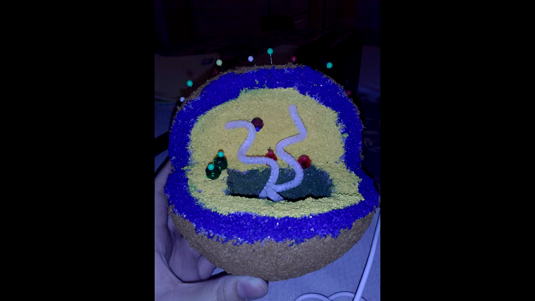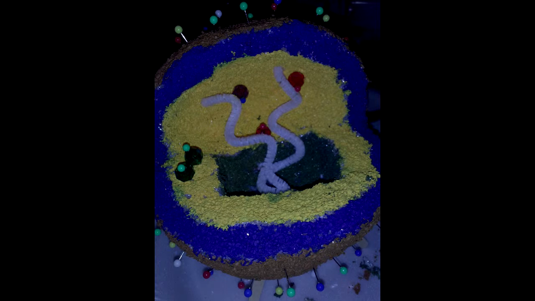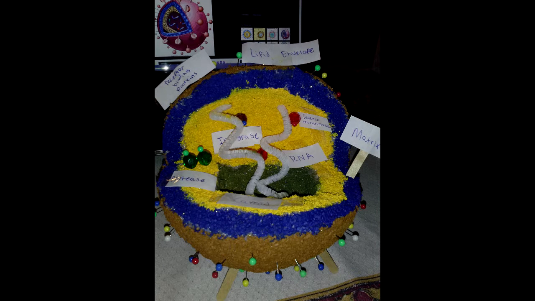Outside of the cell, I used map pins to represent the receptor binding proteins. Here, I fixed my placements a little and I added the rest of the map pins to all the outside of the virus model. I then labeled each part of the model and added stands to stand it up. Here is the final product.